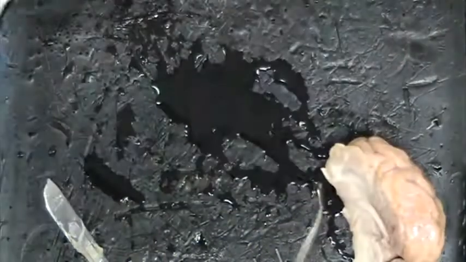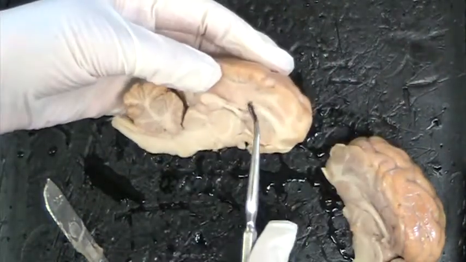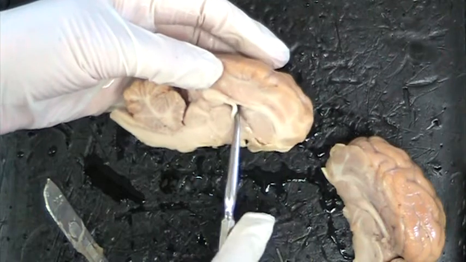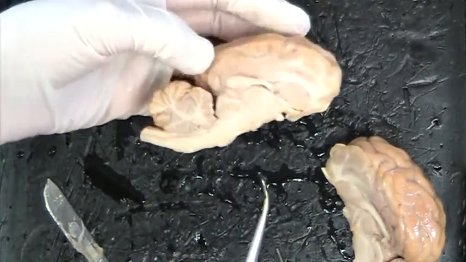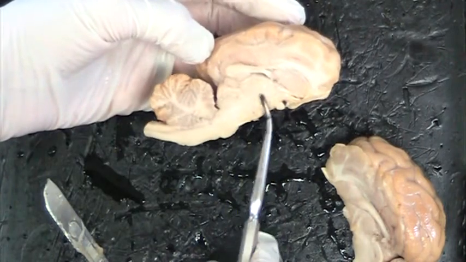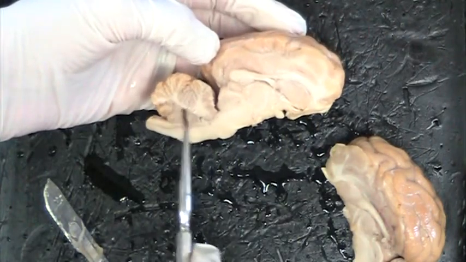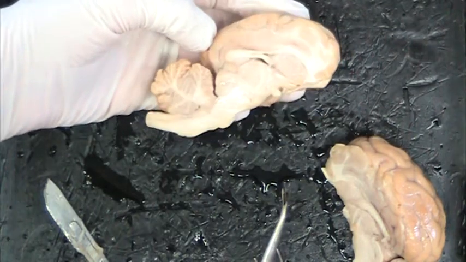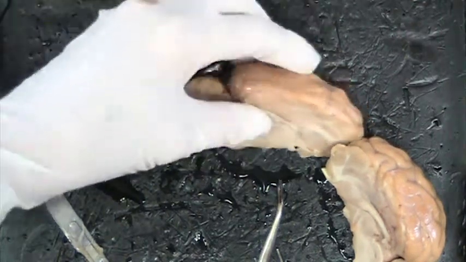And we'll just look at the other half to see if we can see anything better. Not really. The corpus callosum is still kind of in shape. But anyway, you can still see your brainstem, your cerebrum, and cerebellum with the arbor vitae. And that's pretty much it for the dissection of the brain. Hope that was helpful.